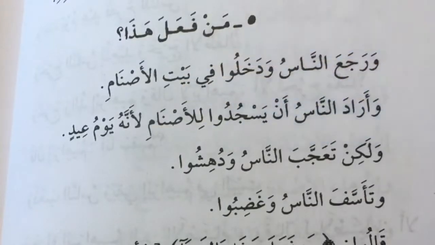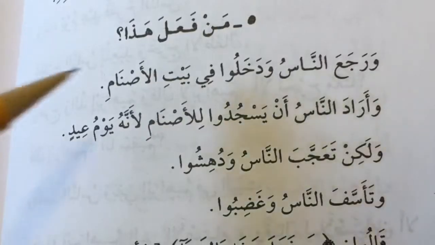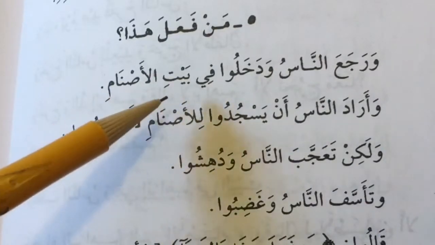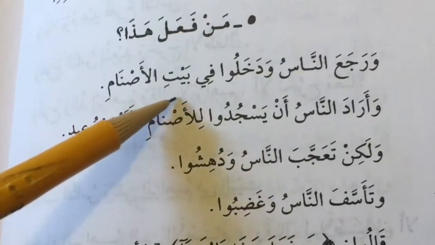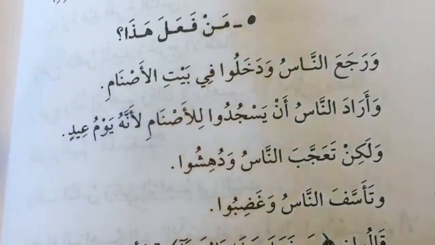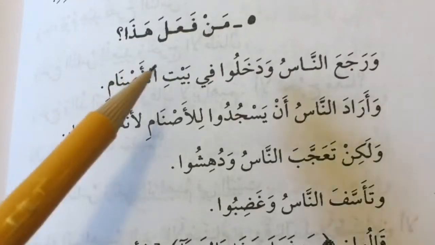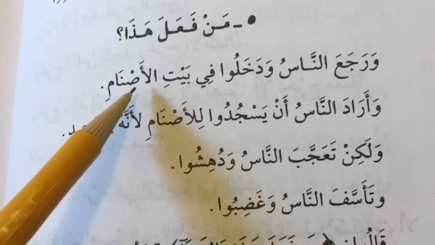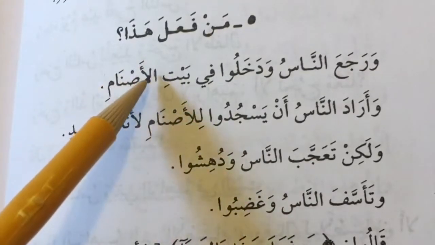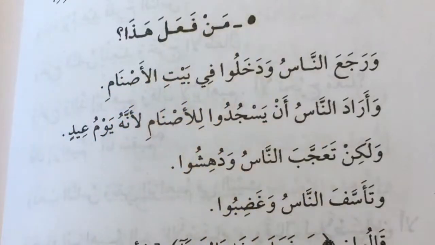Here also, we can ask ourselves to practice what we learned today about al-ma'rifa wa nakira. Bayt al-asnam, the house of the idols. Ask yourself here, is bayt, house, is that ma'rifa or nakira? Is it definite or indefinite? It's definite, and why? Because it's connected to al-asnam, which is a word that is definite because it has the alif and lam that is entered upon it.